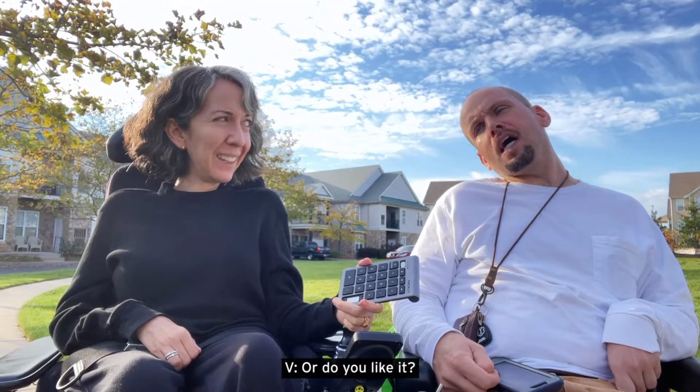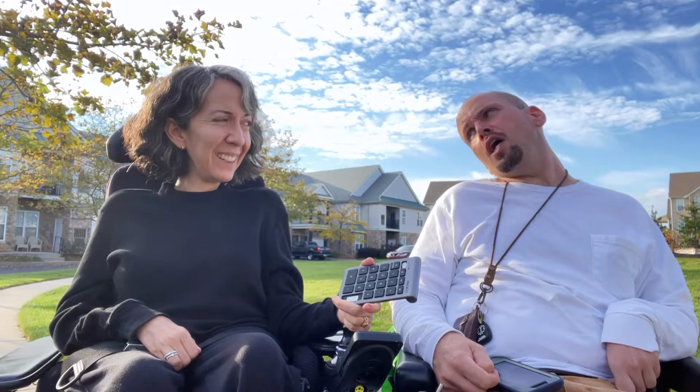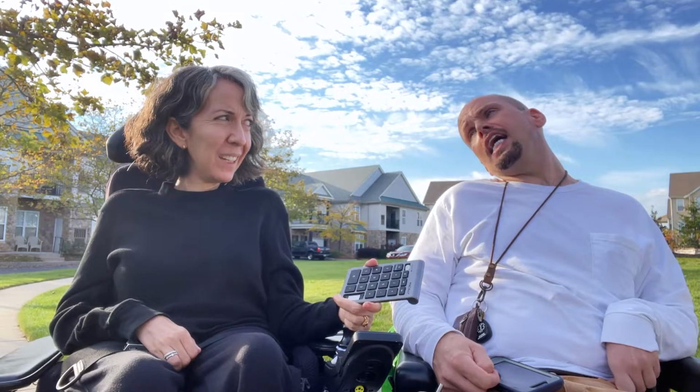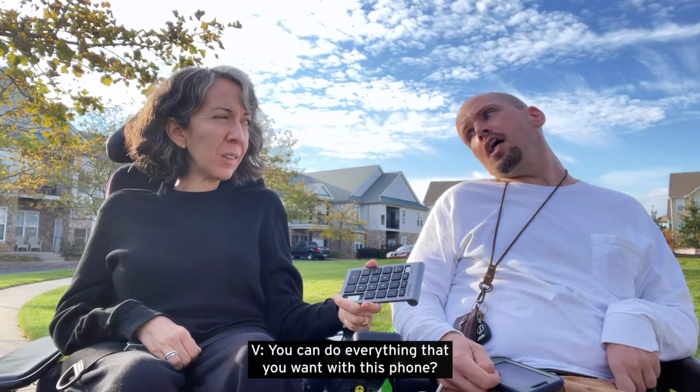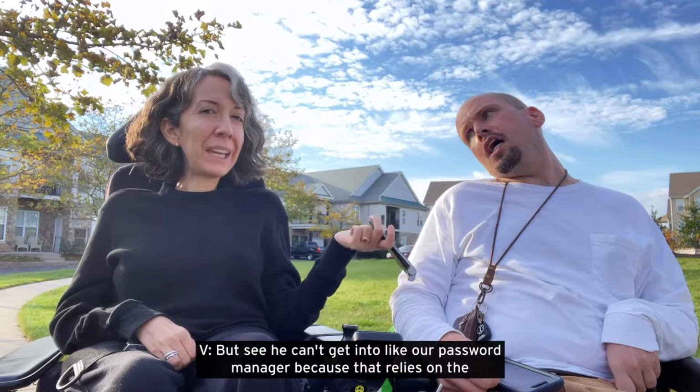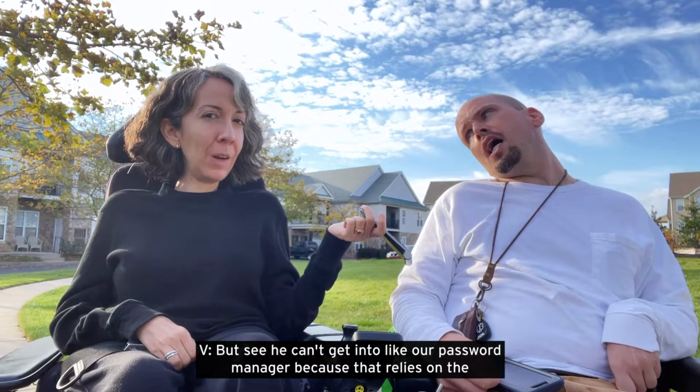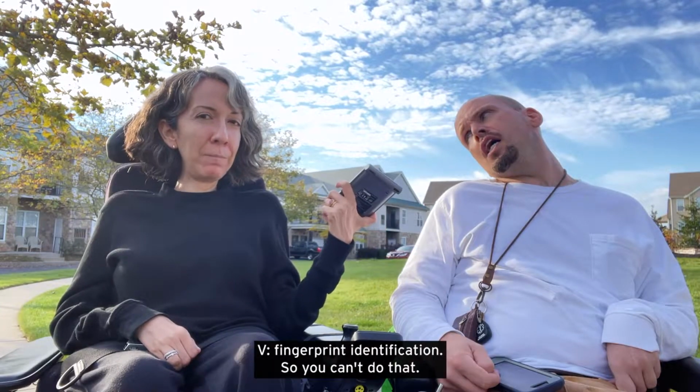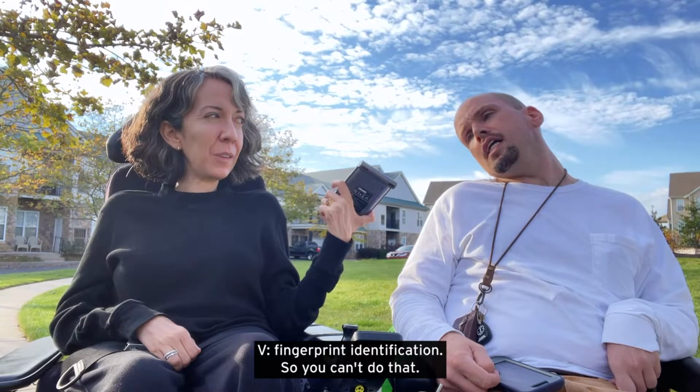How do you like it? You can do everything that you want with this phone? But see, you can't get into our password manager because that relies on the fingerprint identification. So you can't do that.